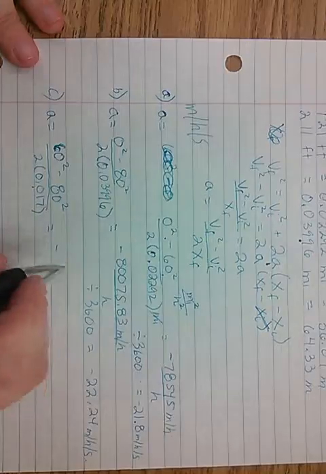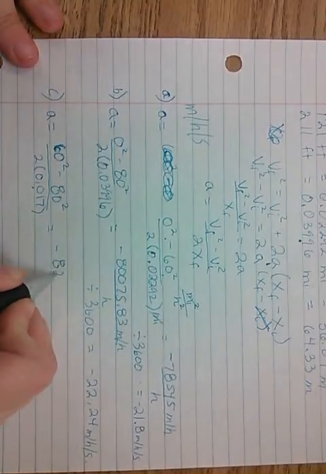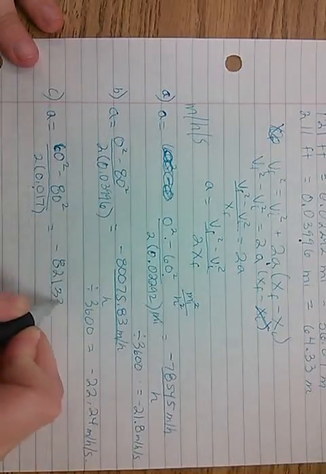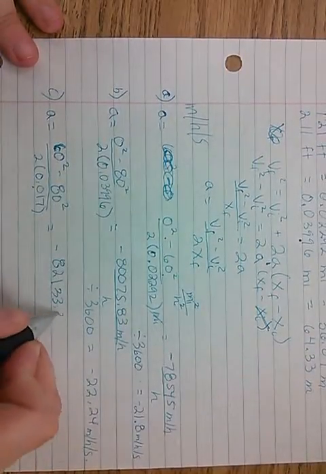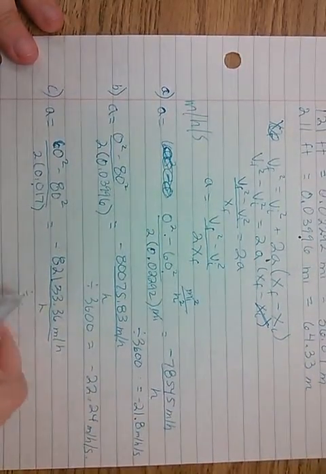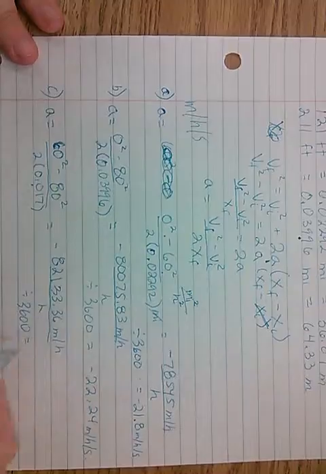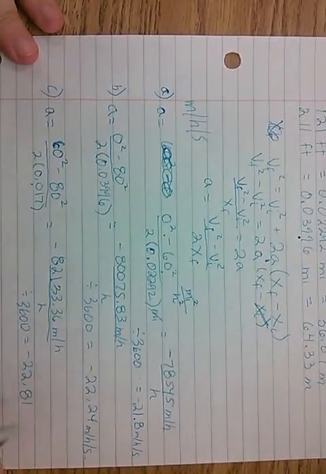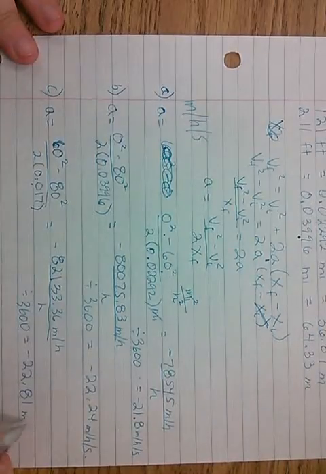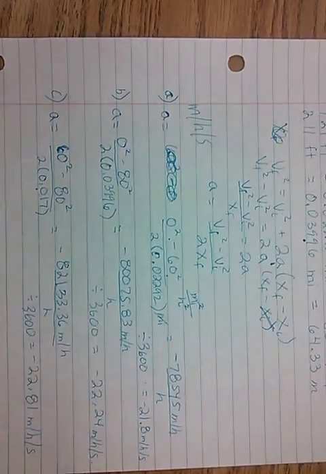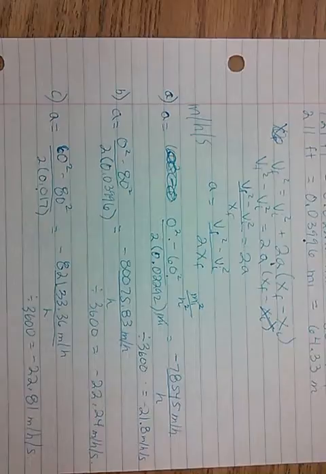So if you plug that all in correctly, and this is in miles per hour, divide that by 3,600, and you get negative 22.81 miles per hour per second. Okay, so that's all in miles per hour per second.